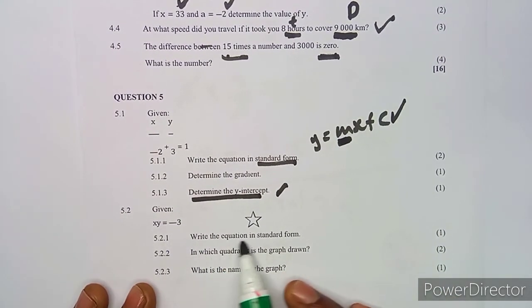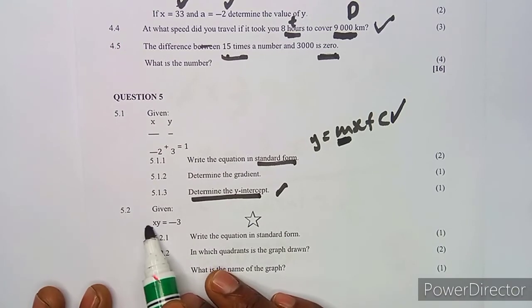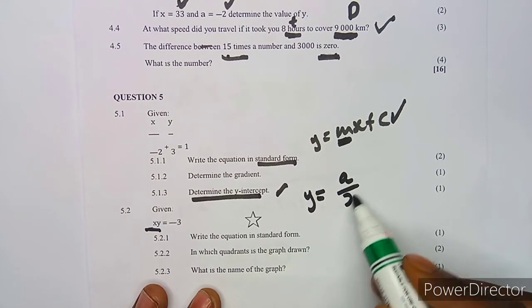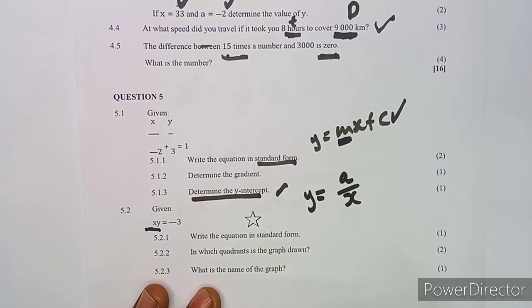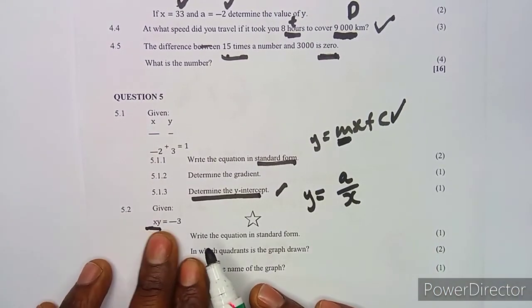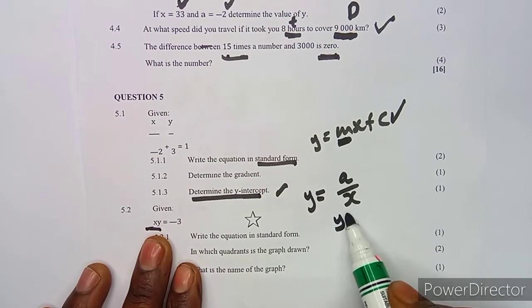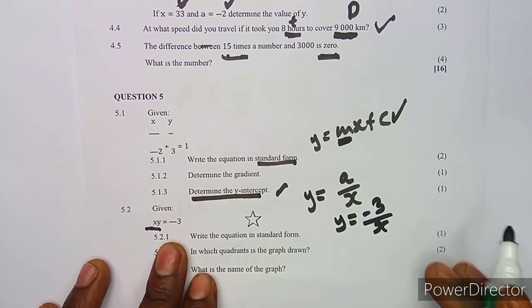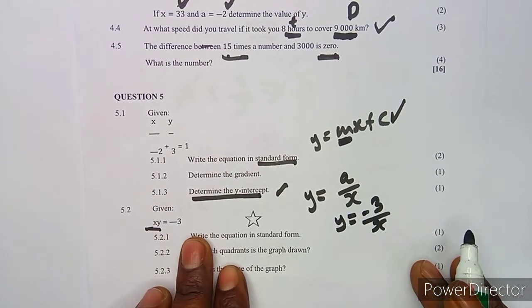Given, write down the equation in standard form. We talked about this, it is supposed to be written as y is equal to a over x. So what can we do? We divide by x, so it's going to be y is equal to minus 3 over x. We just divide by x, that's the standard form.